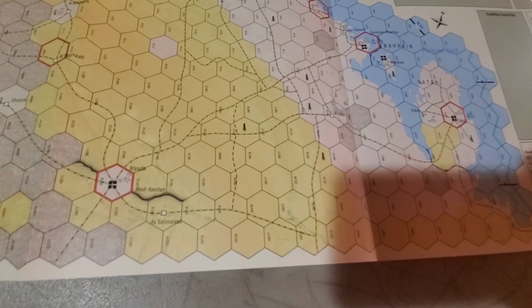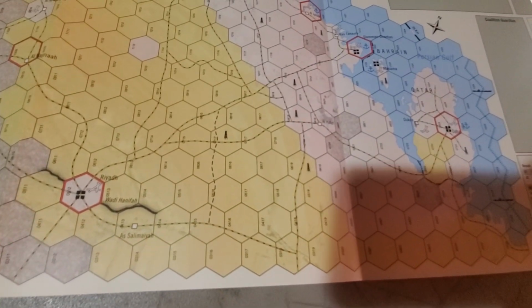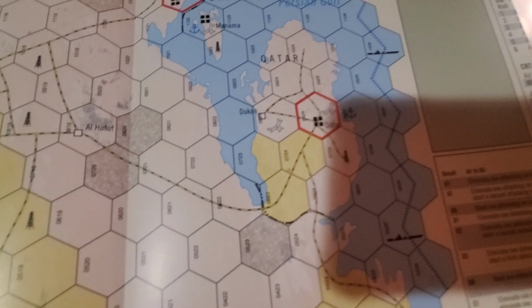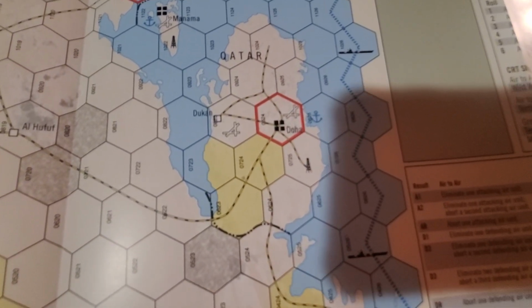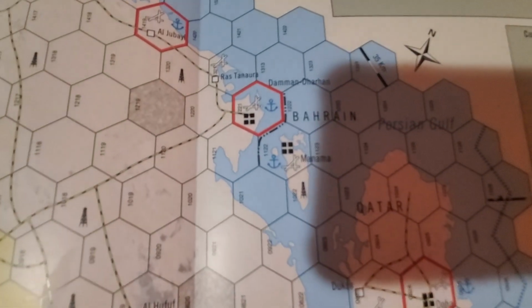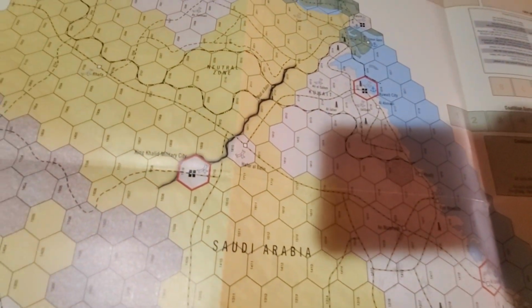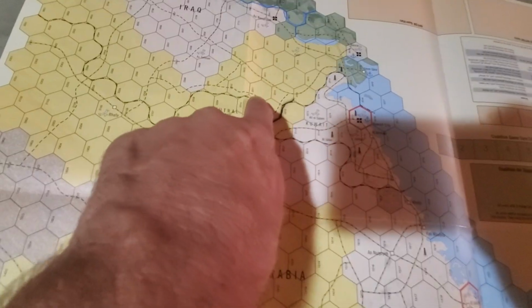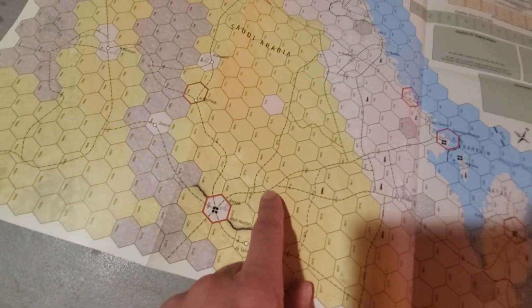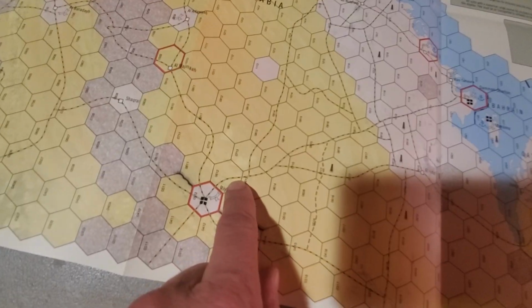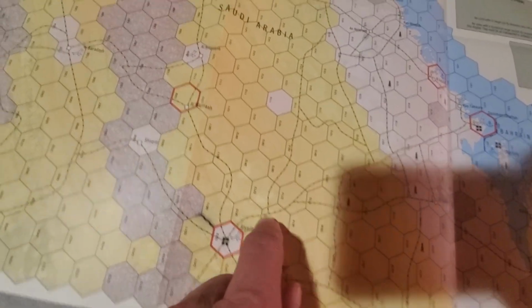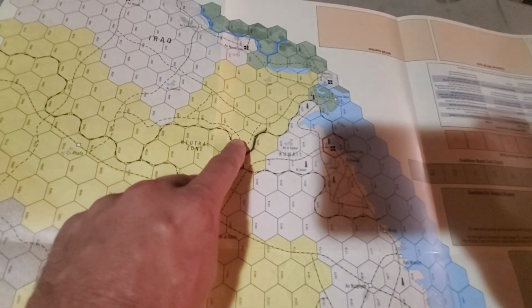There are roads. Looks like airbase and oil field markers on here. Port markers. These dashed lines, what are these? Desert tracks. These big things are called transportation lines. I'm assuming they're highways or some kind of improved roads. These dash lines here are just tracks.